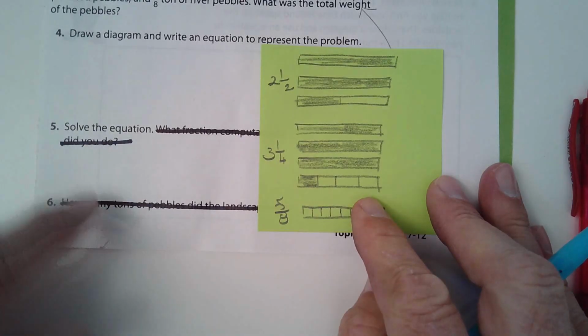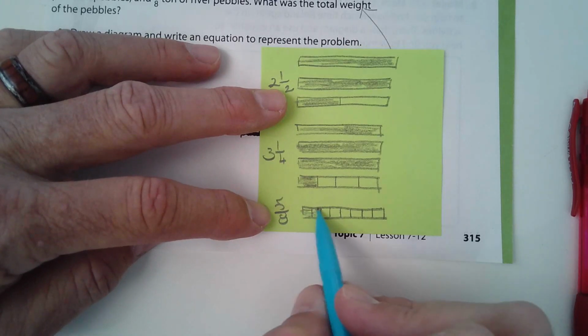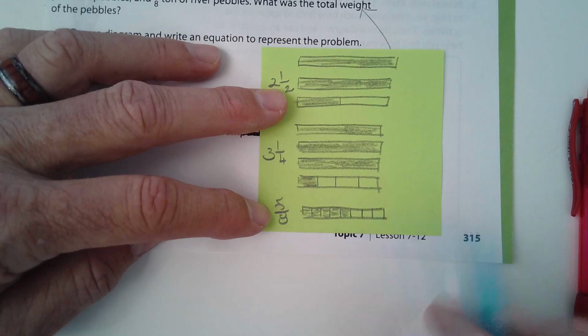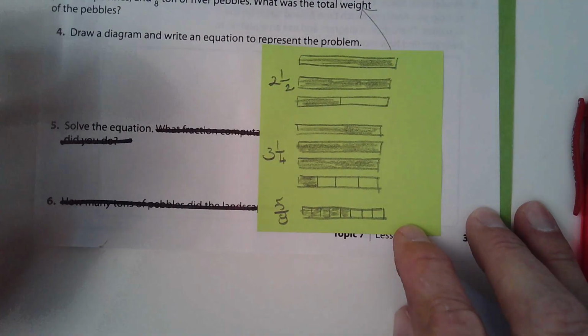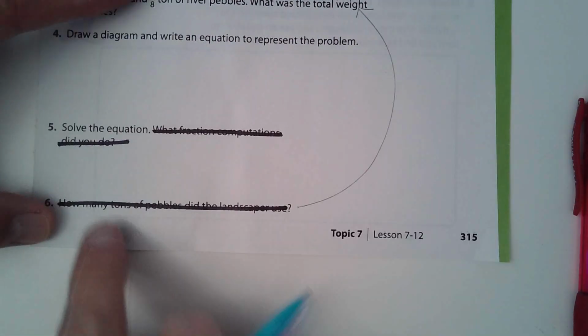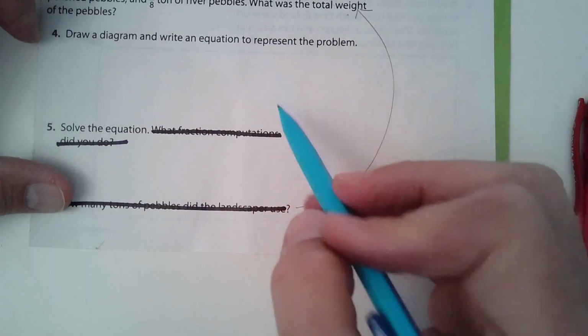And it's 5/8. So 1, 2, 3, 4, 5. So then it says solve the equation. I'll let you guys add those up and you can solve it. And I scratched this out because it was asking the same thing again, what was the total weight of the pebbles.